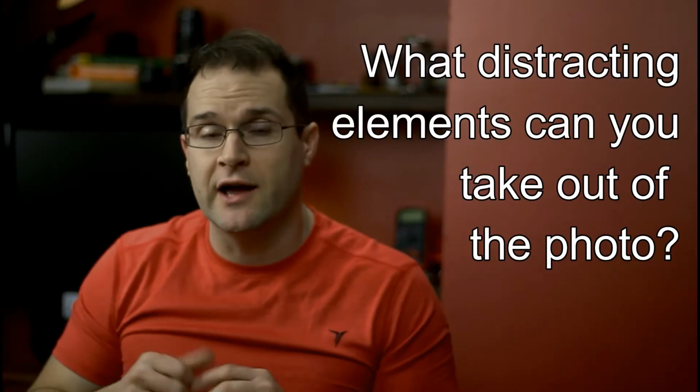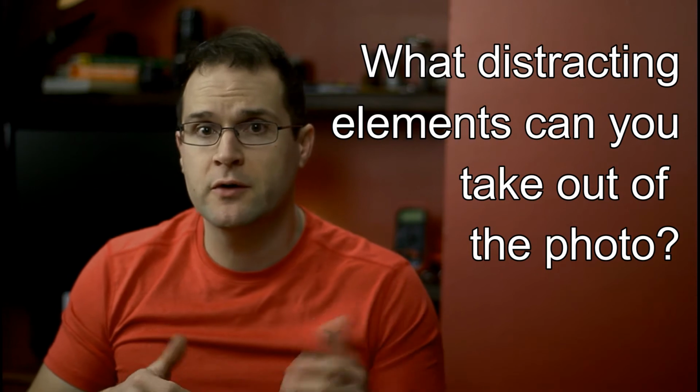And then the other thing is, what distracting elements can you take out of the photo? Is there a garbage can in there that, if you move slightly over, you can eliminate from the picture? Is there a tree or something that you can use as a frame to help draw attention? What distracting elements can you get out of that photograph? How can you move? What angles can you get to really fine-tune that photograph? Just like I'm using this angle here, I'm making sure there's nothing distracting over on this side. I'm making sure that's cropped out.